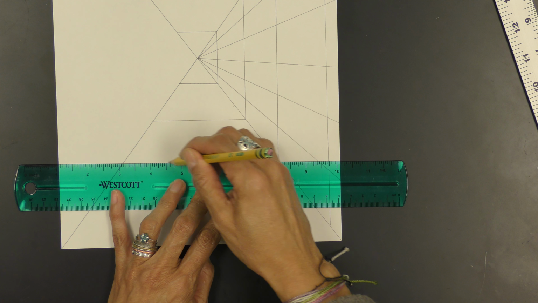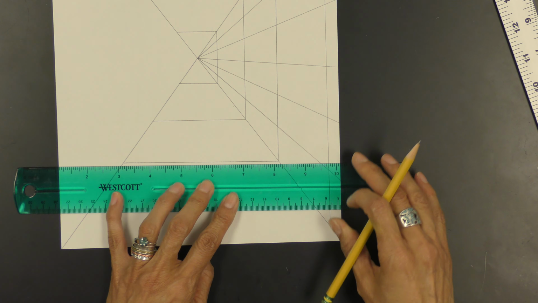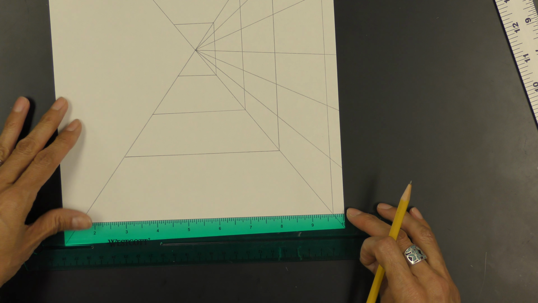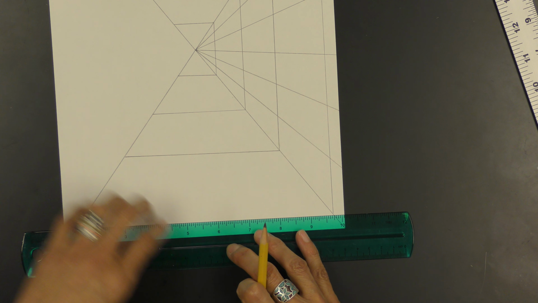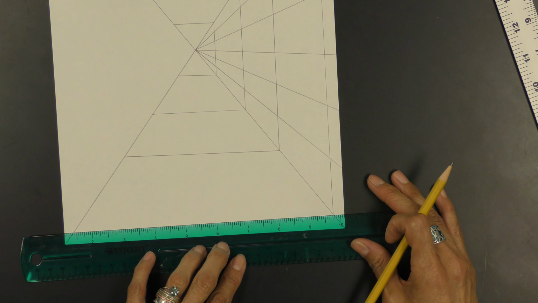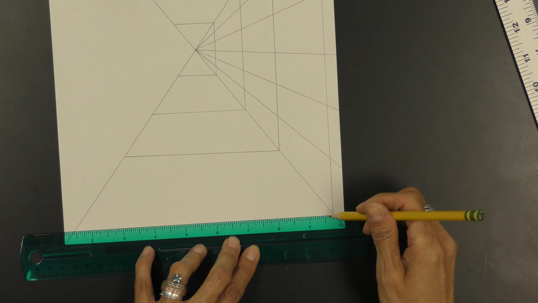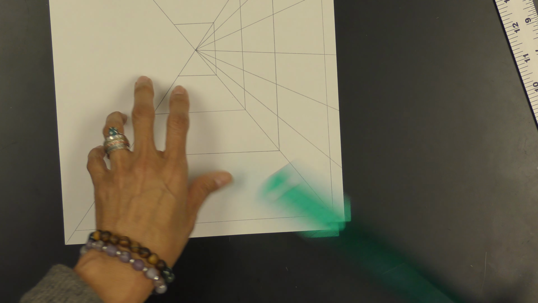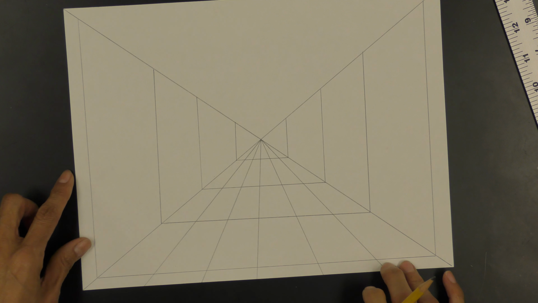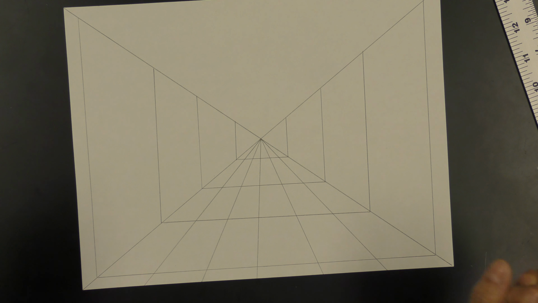And this is kind of a slow process. It takes time to make your lines nice and neat, so just be patient with this. This is just step 1. Okay, so now I have put in both sides of my lines here.